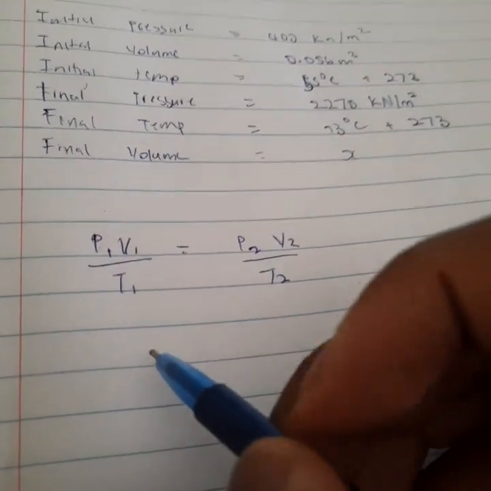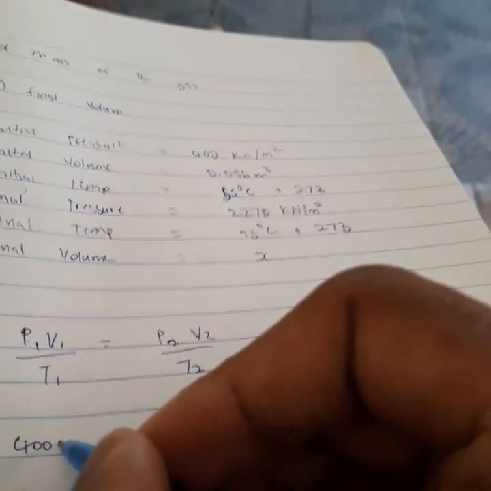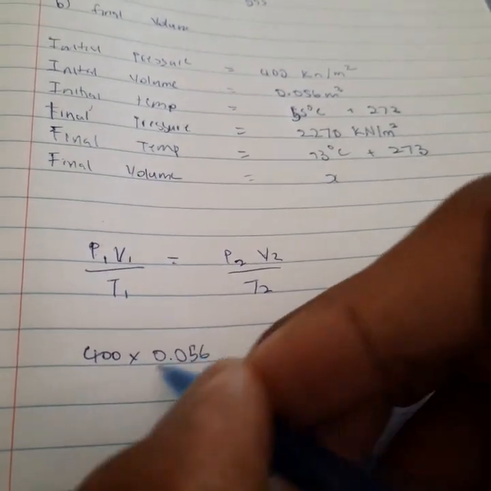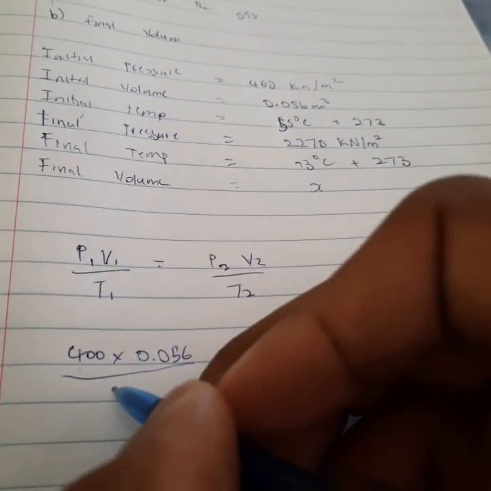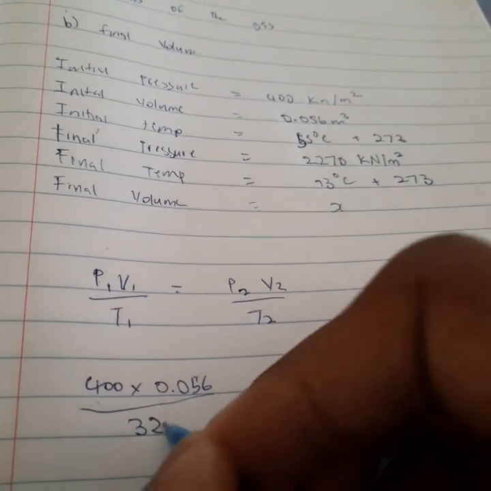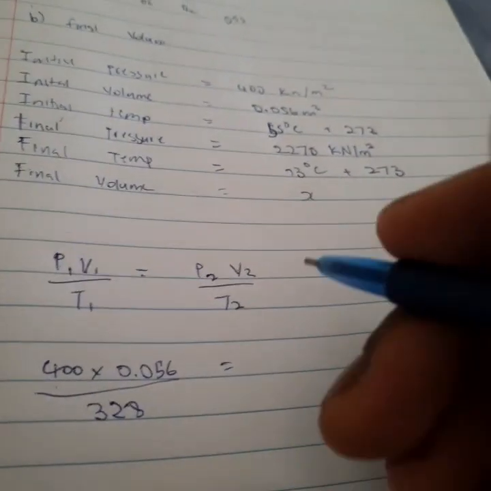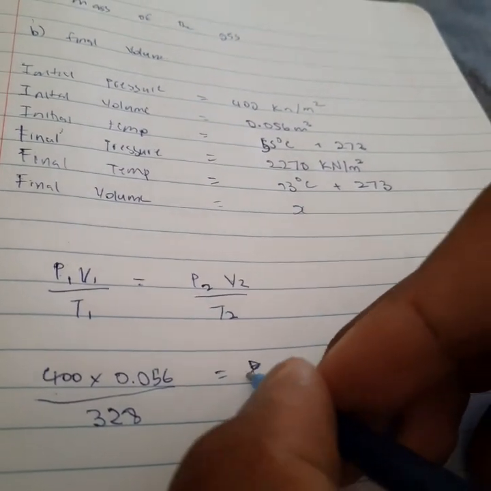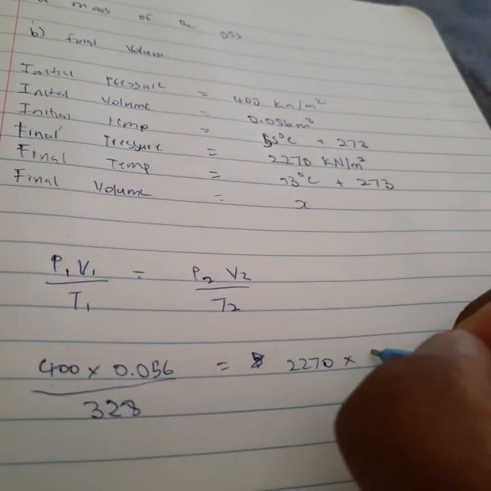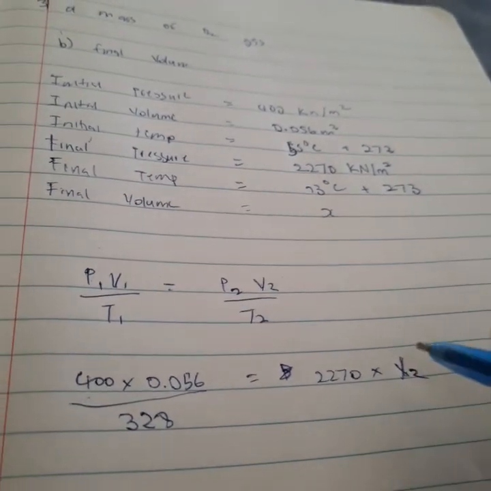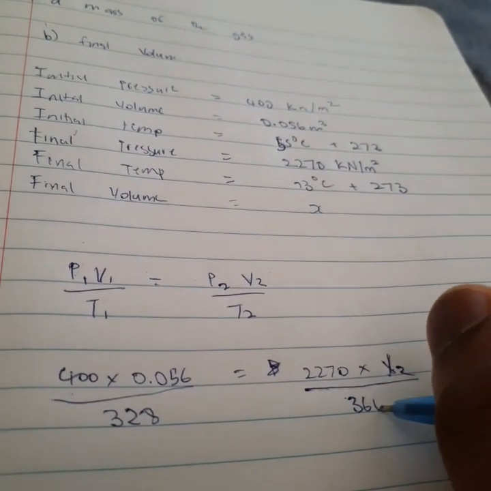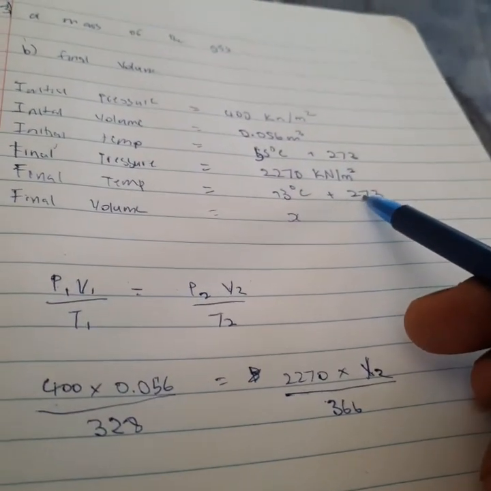Now P1, which is 400, multiplied by V1, which is 0.056, over T1, which is 328 when I add 55 and 273 together, equal to P2, which is 2,270, multiplied by V2, which we're trying to find, over 366 when you add 93 and 273 together.